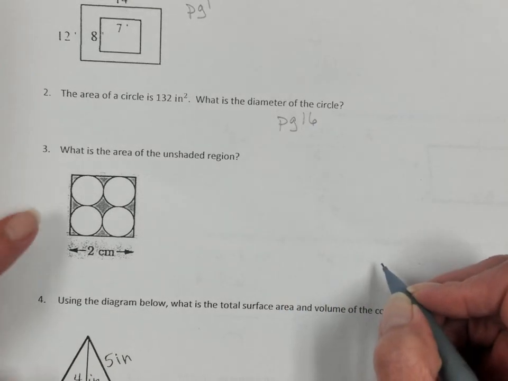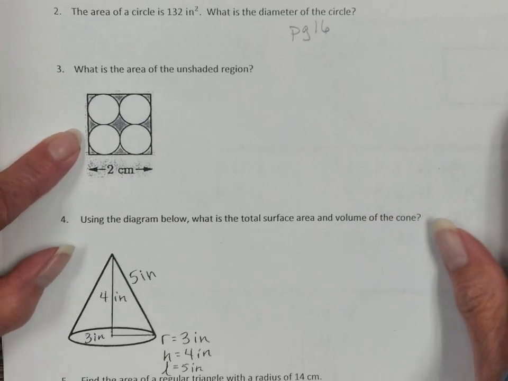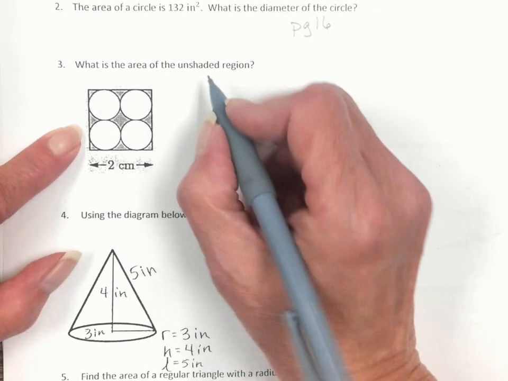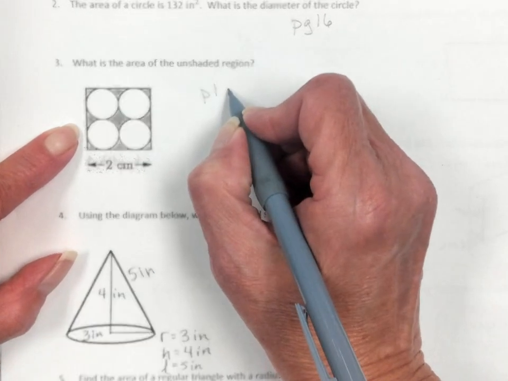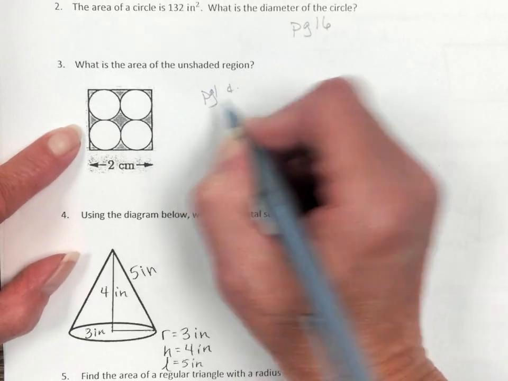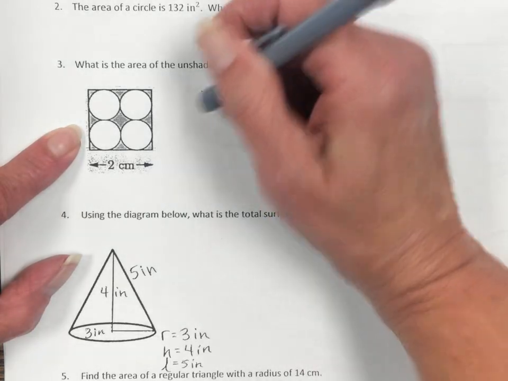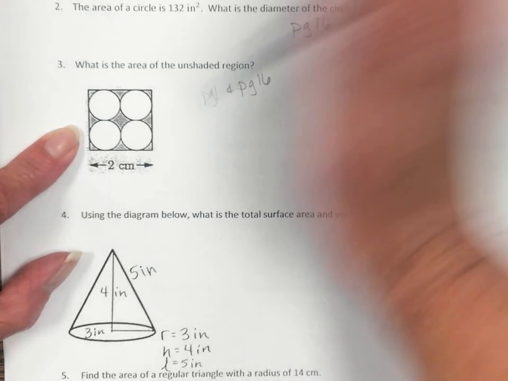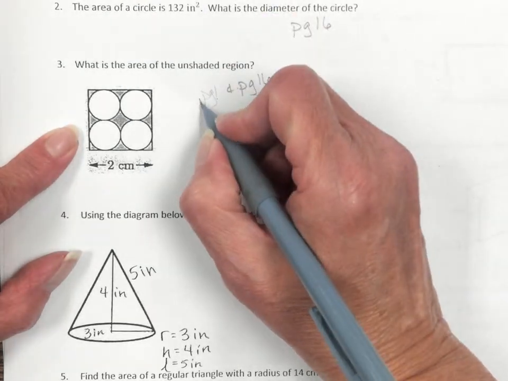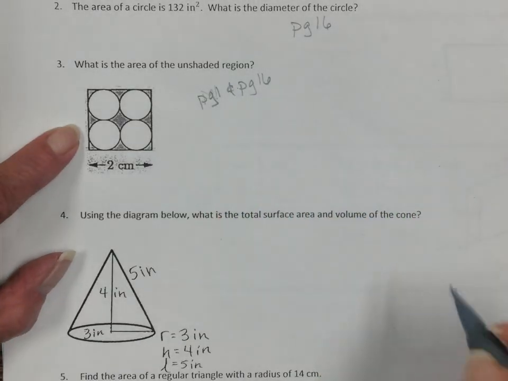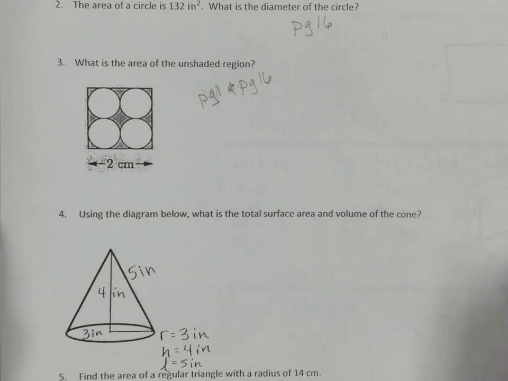Okay. So, number 3 is an amalgamation from page 1 and page 16. Page 1 and page 16. Let me write that a little better. And page 16.